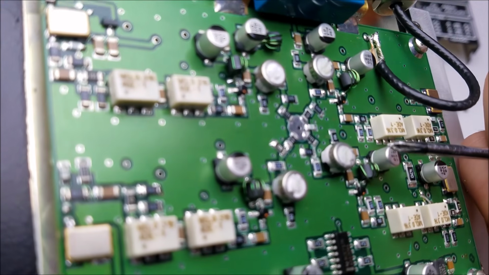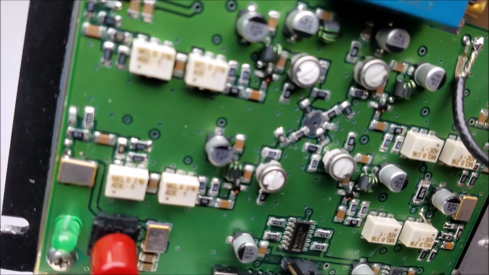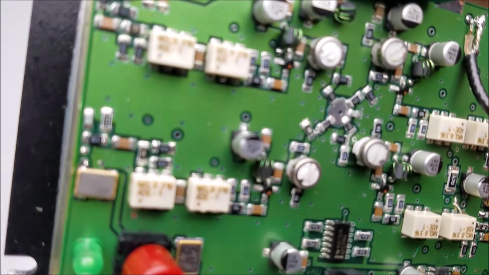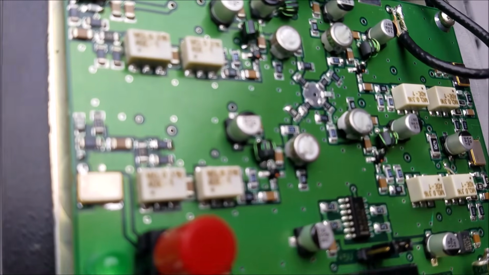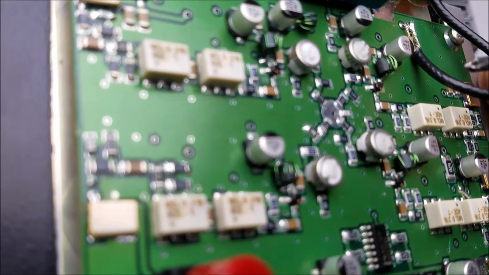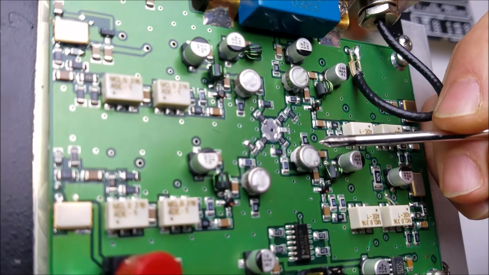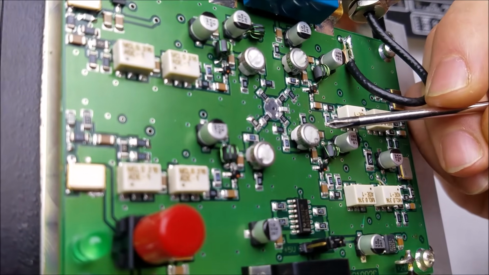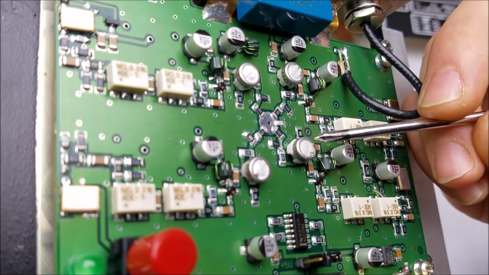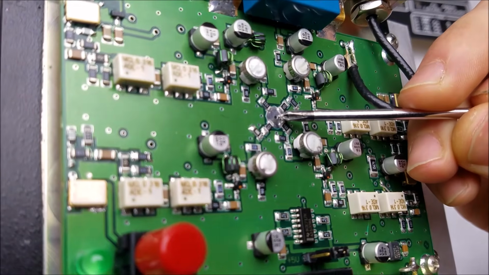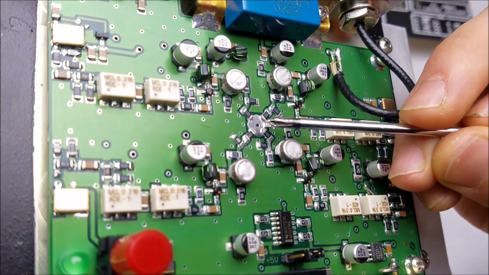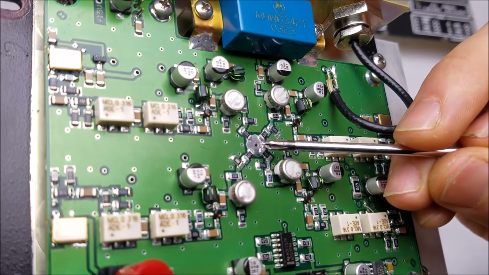It looks like these are either tunable capacitors or resistors. I'm betting they adjust the gain, so they're probably going to be variable potentiometers or resistors. And from there, they all join in the center here. So I'm going to guess that this is where all the RF signals join together.